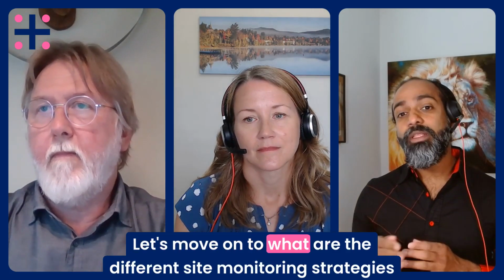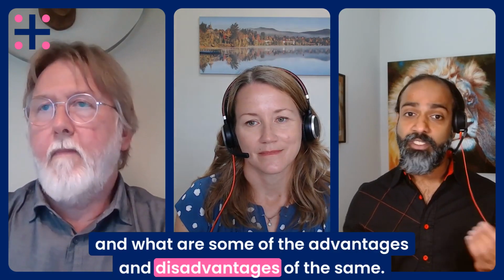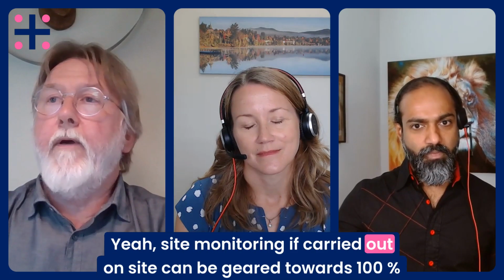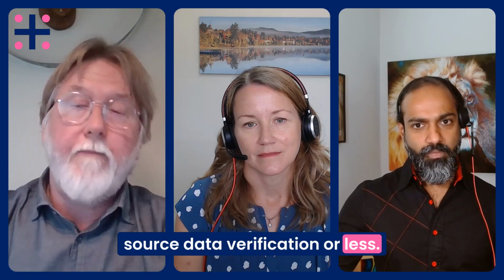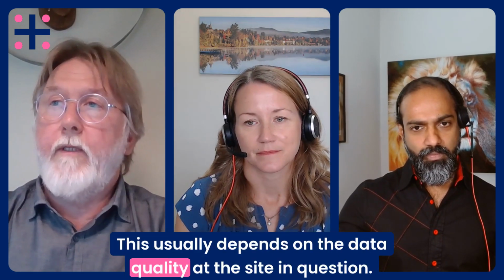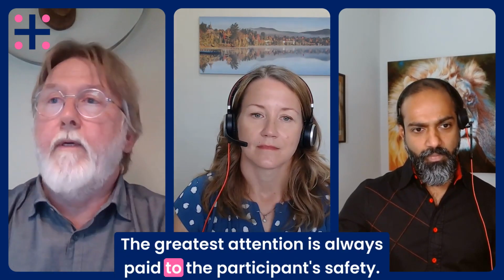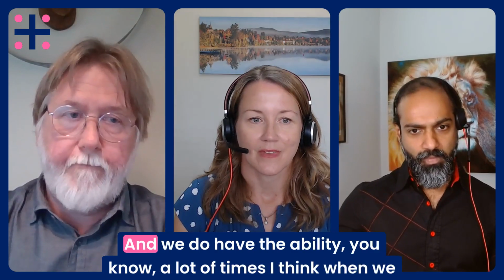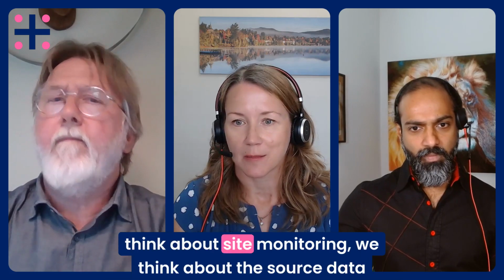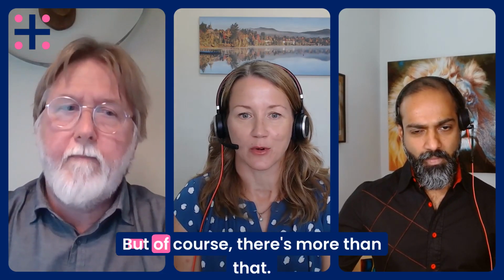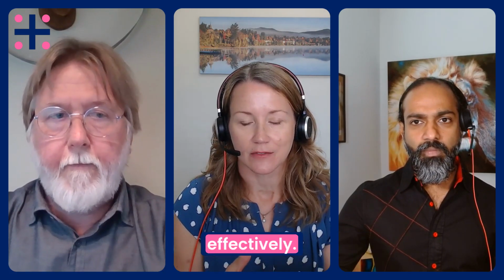Let's move on to what are the different site monitoring strategies and what are some of the advantages and disadvantages of the same? Yeah, site monitoring, if carried out on-site, can be geared towards 100% source data verification or less. This usually depends on the data quality at the site in question. The greatest attention is always paid to the participants' safety. And we do have the ability, a lot of times when we think about site monitoring, we think about the source data verification piece. But of course, there's more than that. And there's also different ways to make sure we're using our resources effectively.